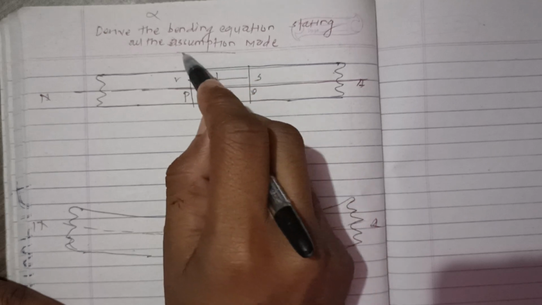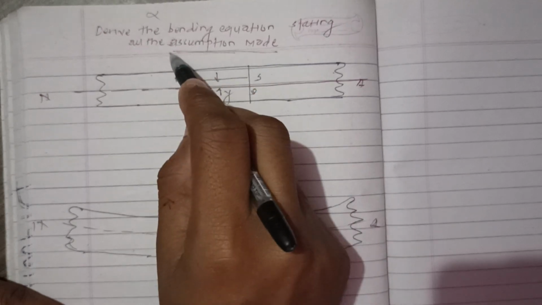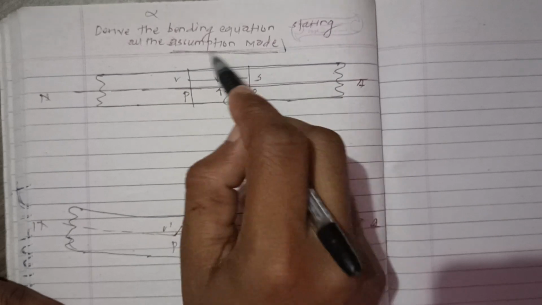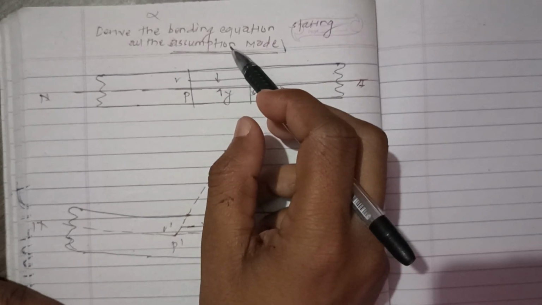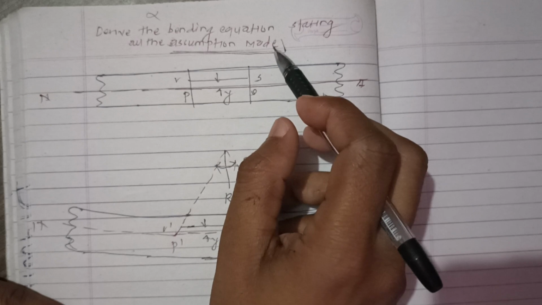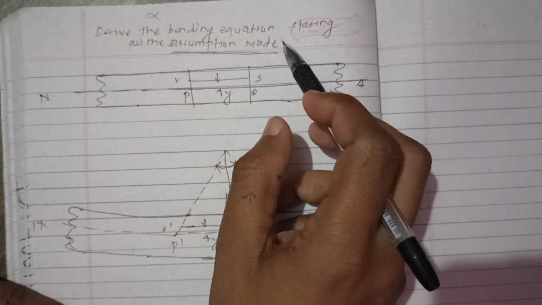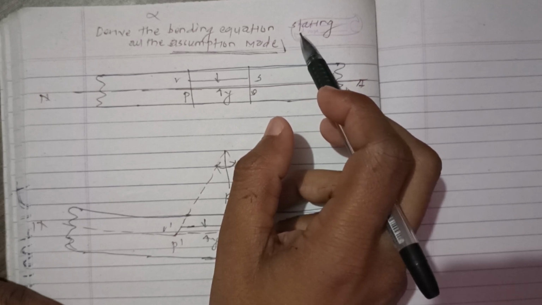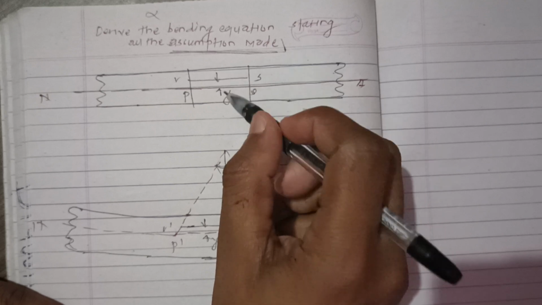Today I'm not going to tell you anything about the assumptions because you can easily find them in a book. I would prefer the Engineer Raj book. It is a good book. Actually, I follow the same book most of the time.